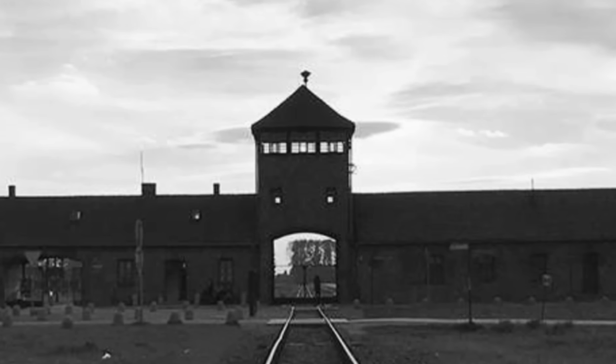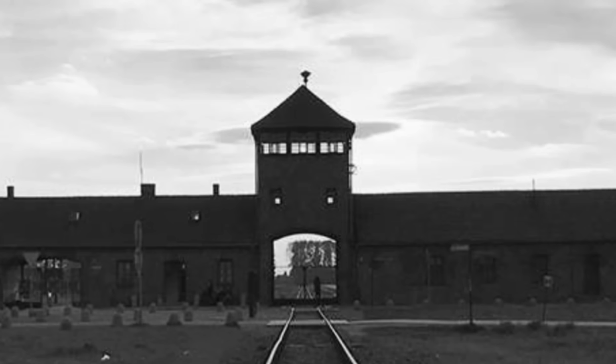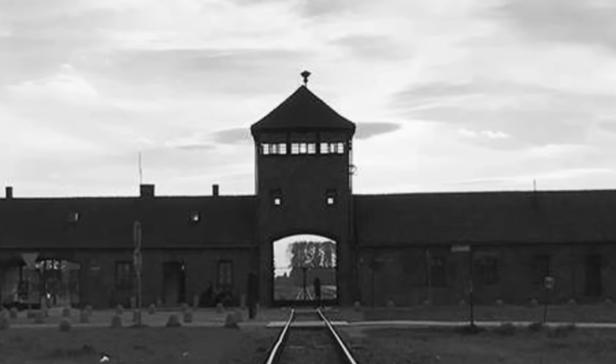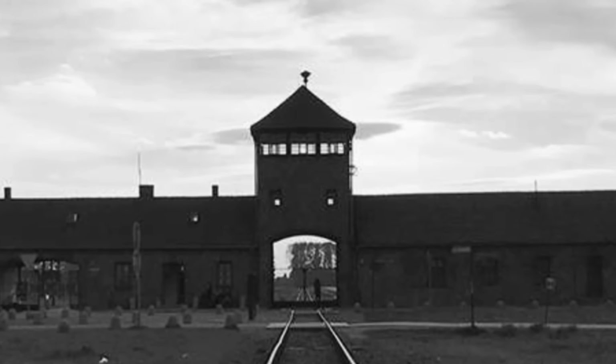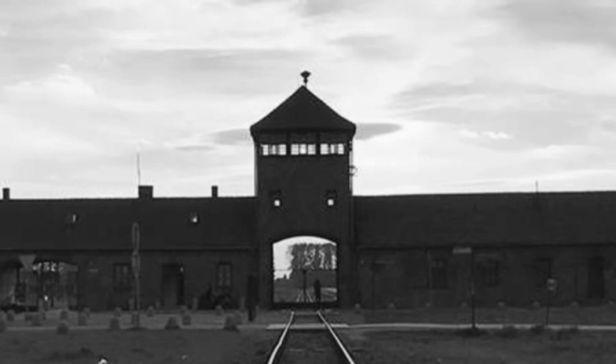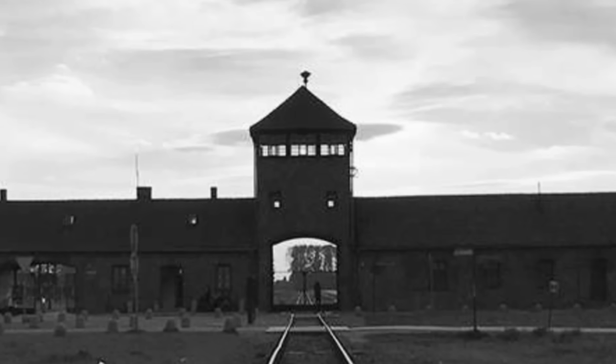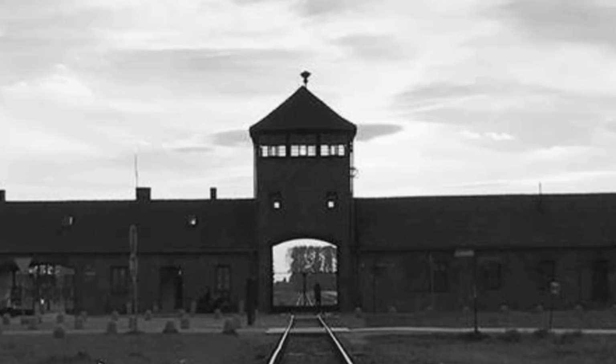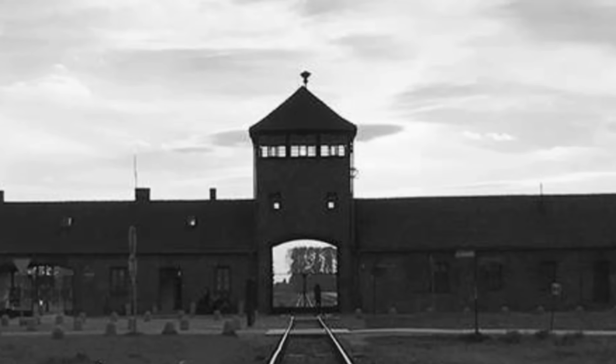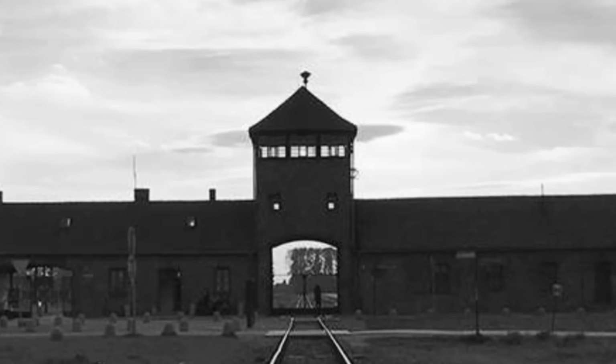Höss was born on November 25, 1900, in Baden-Baden, the son of a devoutly Catholic shopkeeper who had served as a colonial officer in German East Africa. His father was stern, religious, and deeply conservative, and he raised Rudolf to believe in obedience, duty, and the authority of institutions.